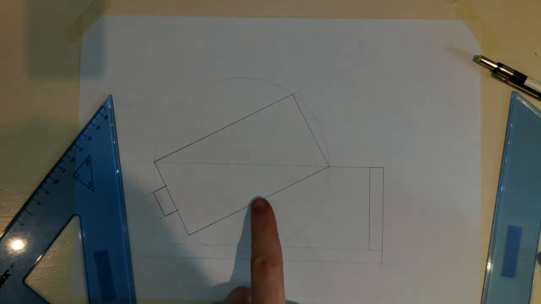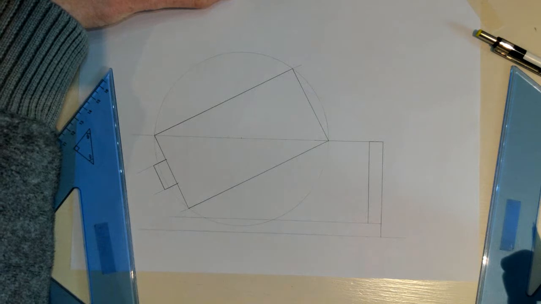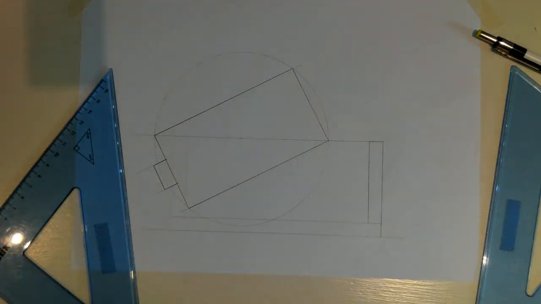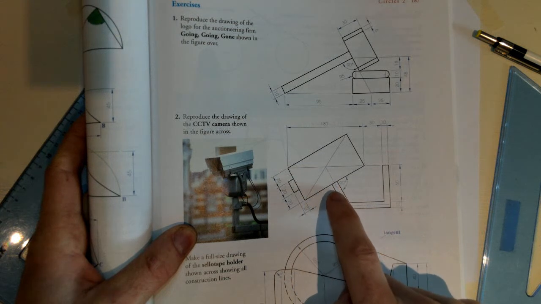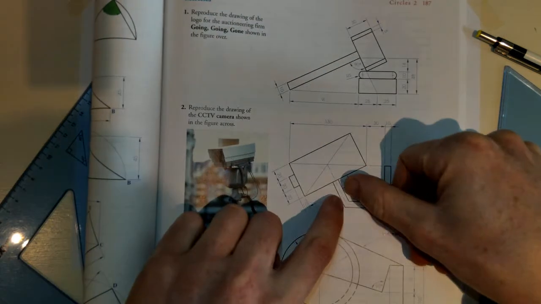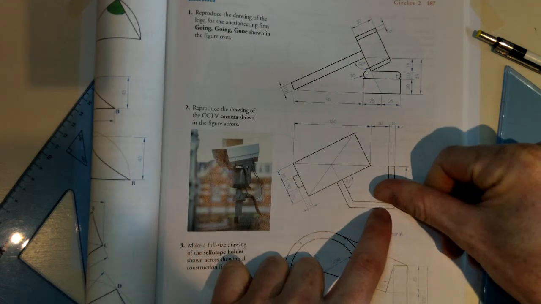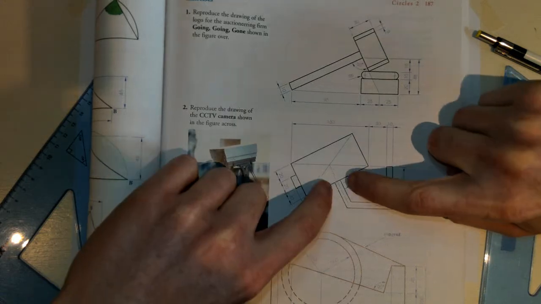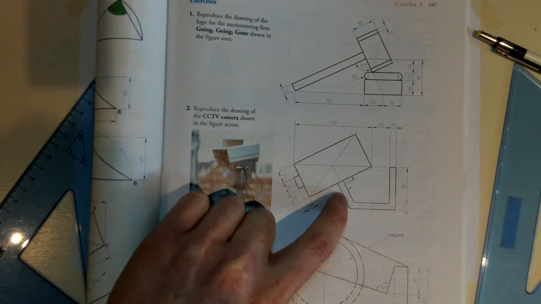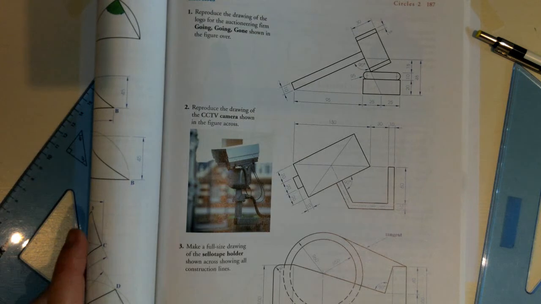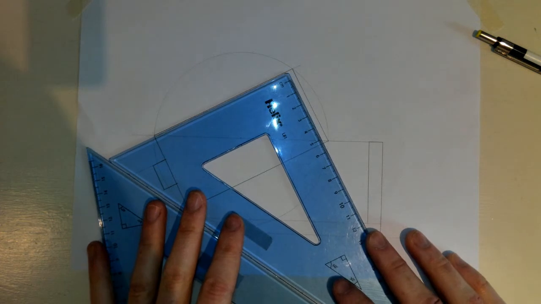The last little bit now, we want to complete the little bracket which is actually holding the camera. Now we can see, if we go back to our book there for a moment, that there's this dotted centre line going right down. The actual width here would be 10mm because it's the same as the other lines there. So this width is 10mm. But first of all, I want to draw this dotted centre line which comes down from the centre of the rectangle. So once again, I'm going to get my sliding set squares.